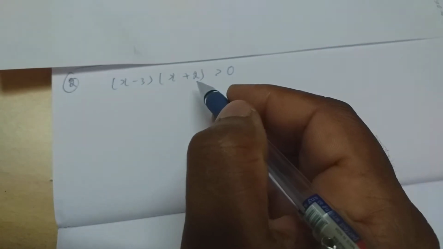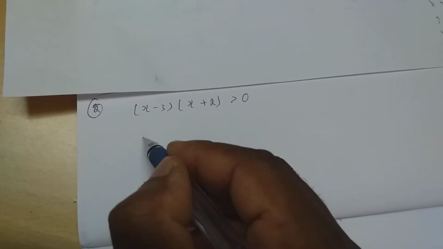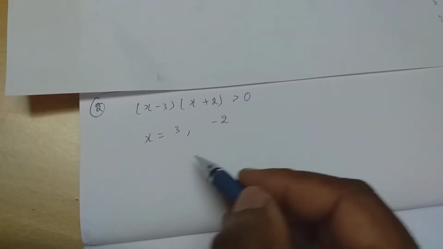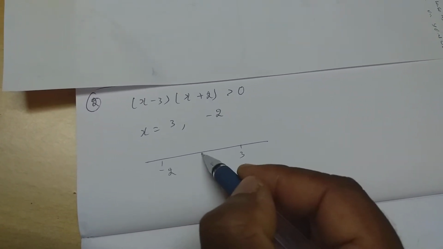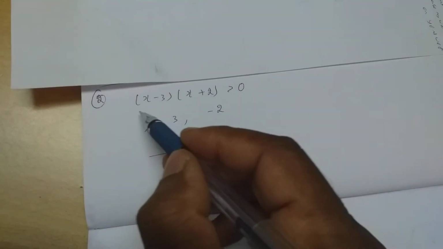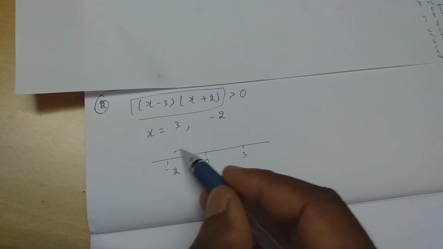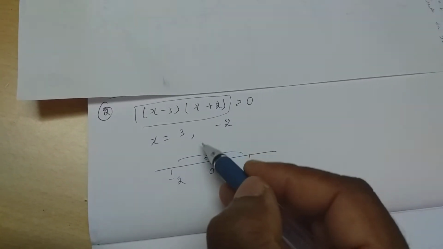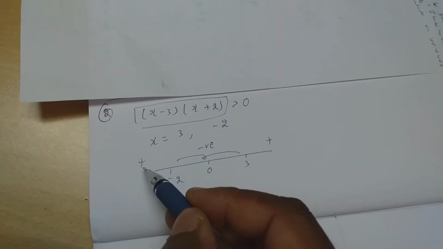Now, if you look at this sum, x minus 3, x plus 2 is greater than 0. Generally, what are the values of x that you get? 3 or minus 2. Place it on the number line, 3 here, minus 2 here. In between them 0 will come. If I place 0 in this, what will be my result? Will it be positive or negative? If I put 0, minus 3 into plus 2, minus 6, so it's negative. That means here positive I get.